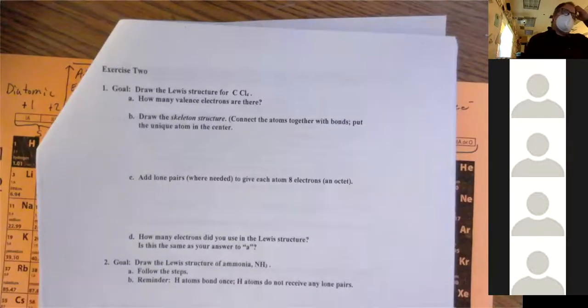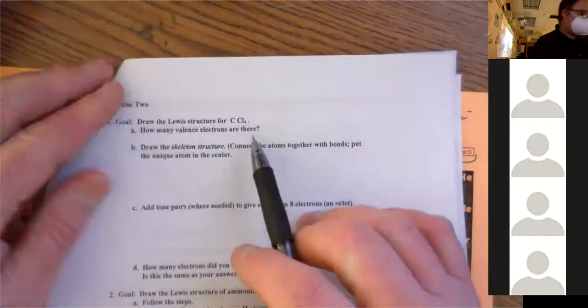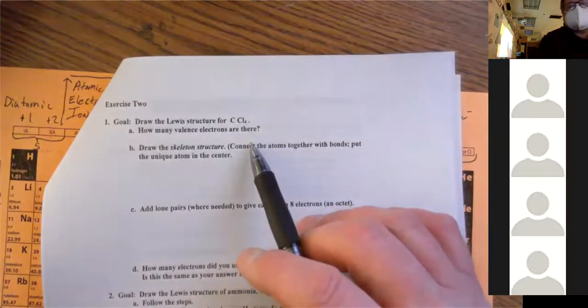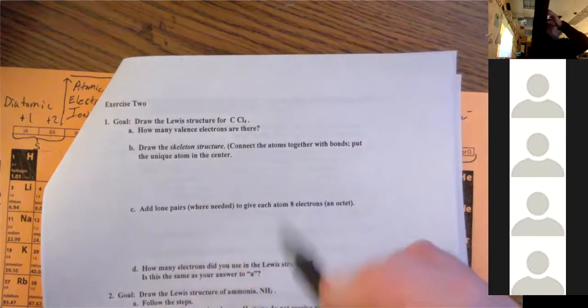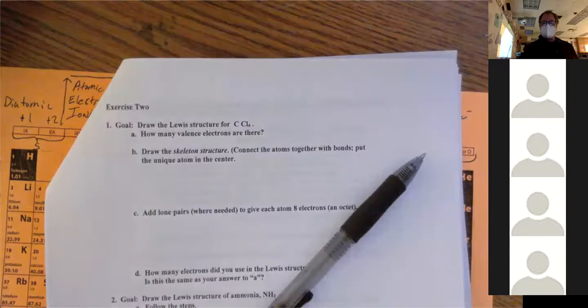So let us try another one. CCl4. How many electrons are there? Can anybody give me an answer on that? You can type it into the chat. I'll open up the chat for you even. How many electrons are there? CCl4.